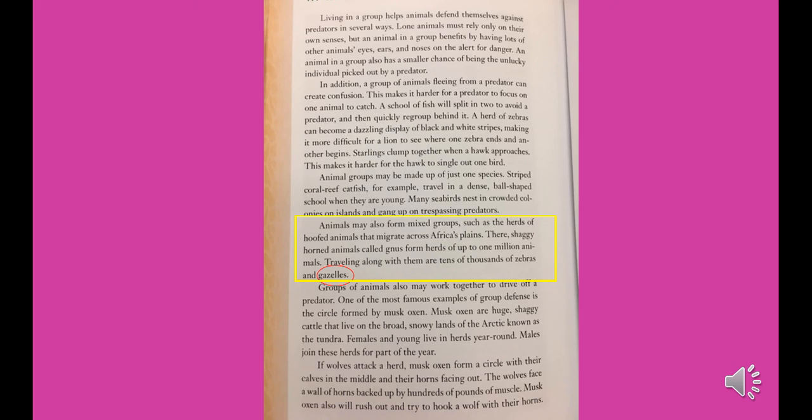Animals may also form mixed groups, such as the herds of hoofed animals that migrate across Africa's plains. There, shaggy horned animals, called gnus, form herds of up to 1 million animals. Traveling along with them are tens of thousands of zebras and gazelles.